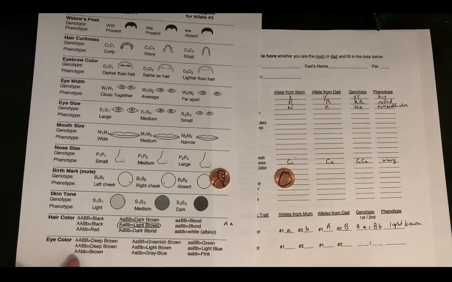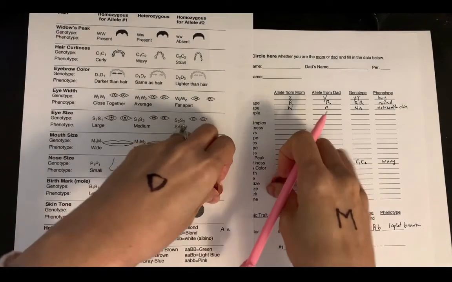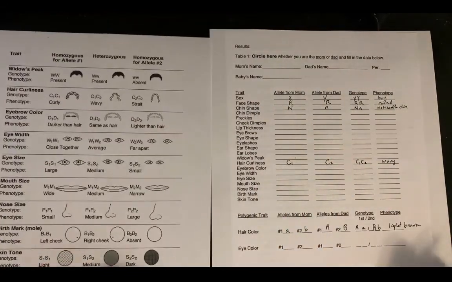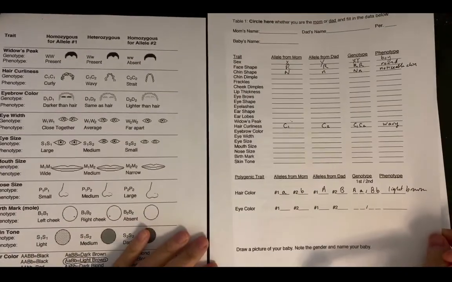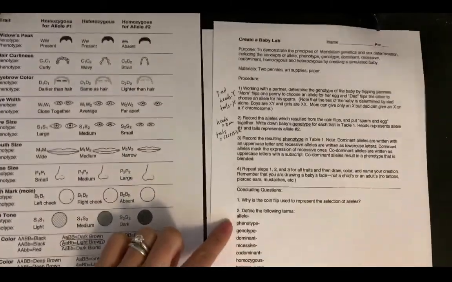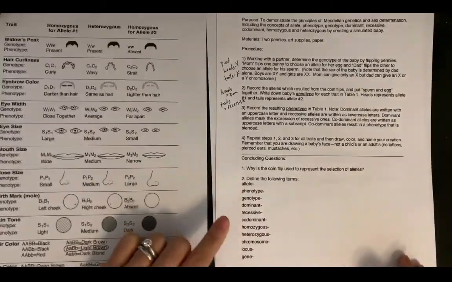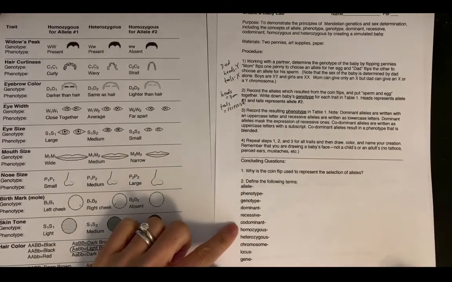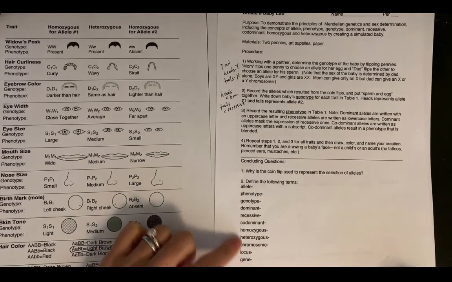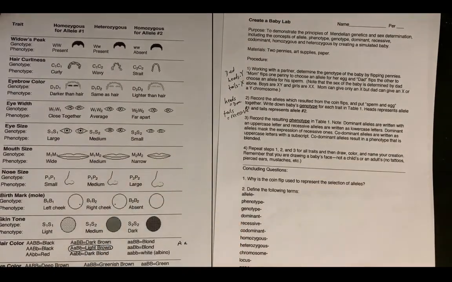Okay, you're going to do the same for the eye color. All right, and then when you finish, you get to draw a picture of your baby. I know you're excited about that part. And you can write the definitions of these terms that hopefully make sense. I think we went over them all, but they will be in the slideshow. Okay, have fun. Ask me, text me, or email me if you have any other questions.